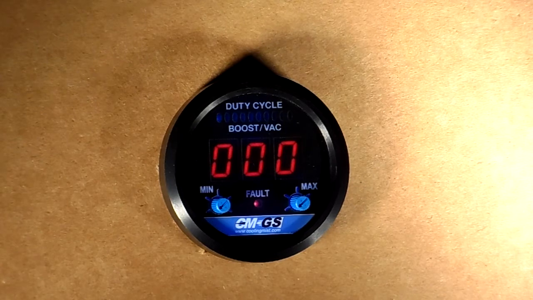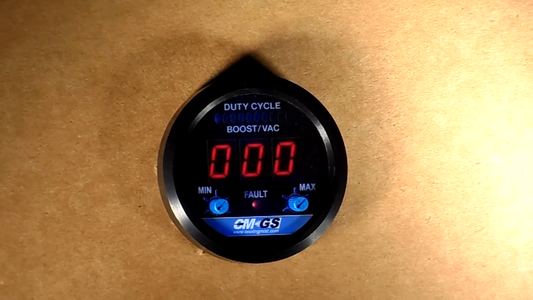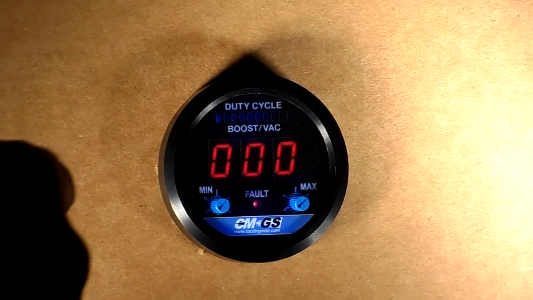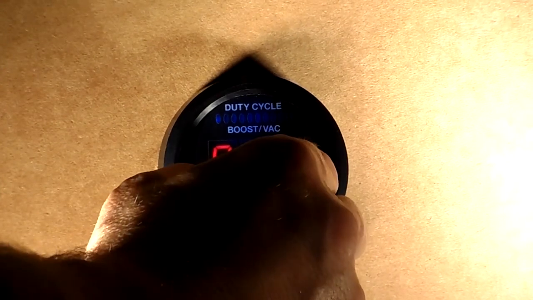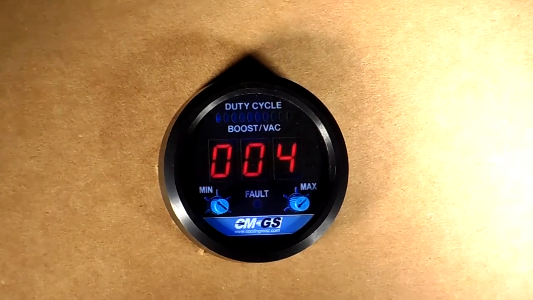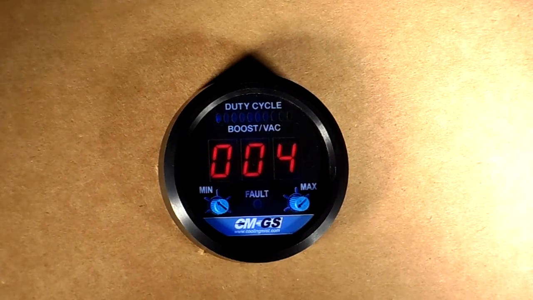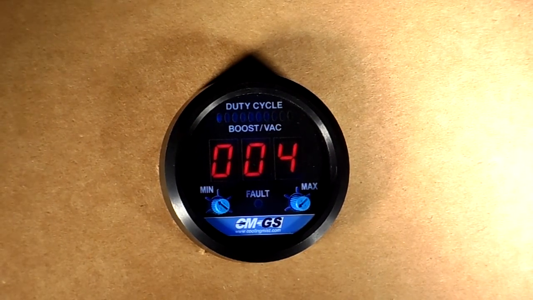As you'll see, parameter number 1, configuration value number 4 would be duty cycle. So in order to change that, you change the minimum. So we're going to set the minimum to 4. Okay, now the minimum is actually set to 4, but we didn't save the value yet.